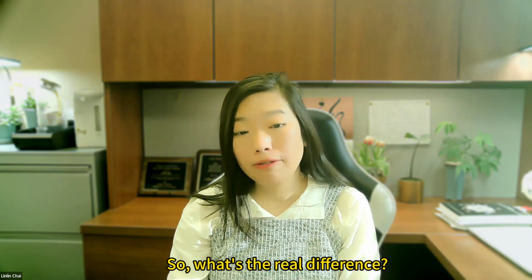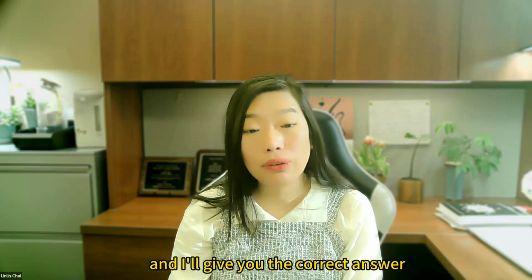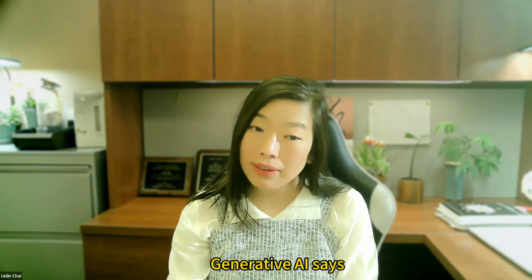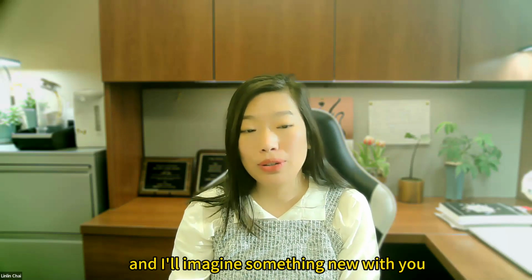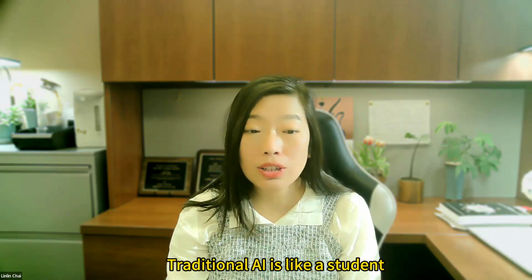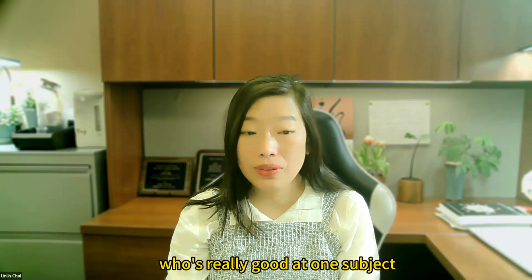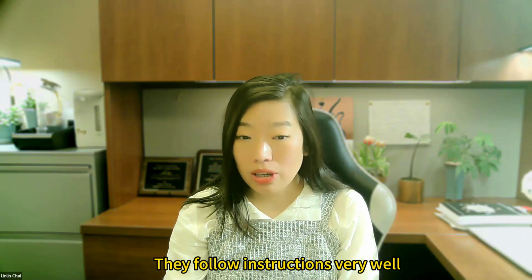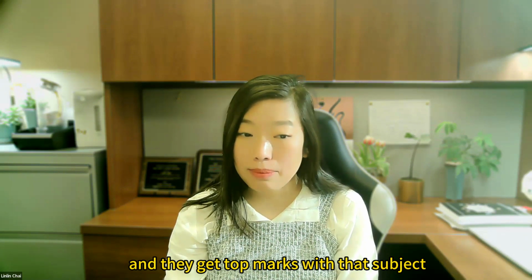So what is the real difference? Traditional AI says, give me input and I will give you the correct answer. Generative AI says, give me a question and I will imagine something new with you. You could say traditional AI is like a student who's really good at one subject. They follow instructions very well and then they get top marks in that subject.